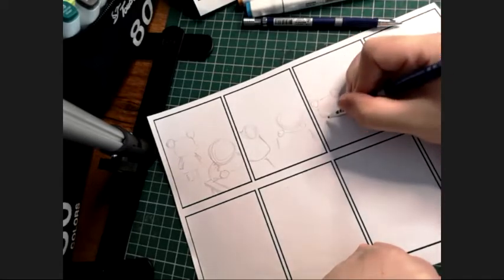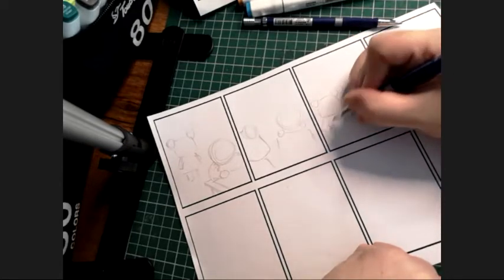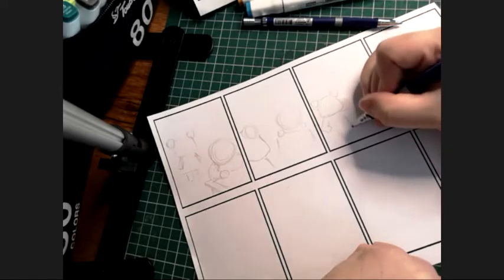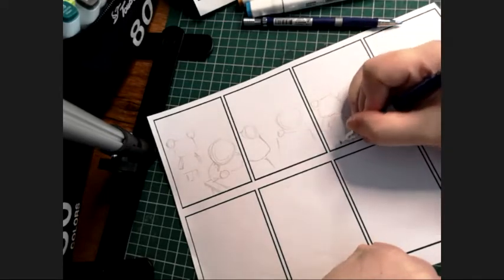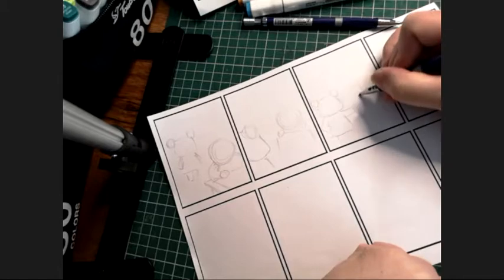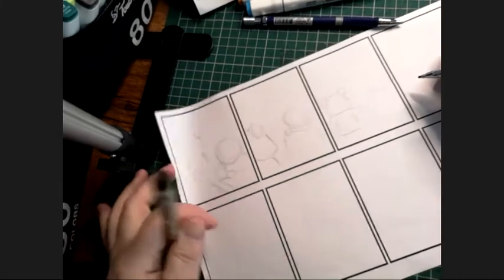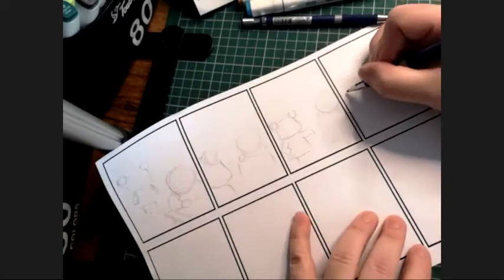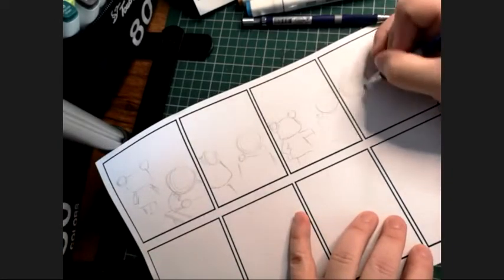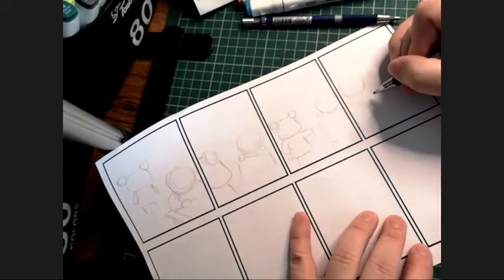In the 3rd panel, the 2 of them are talking to each other. You're going to erase these pencil lines anyway, okay? So this is called penciling.